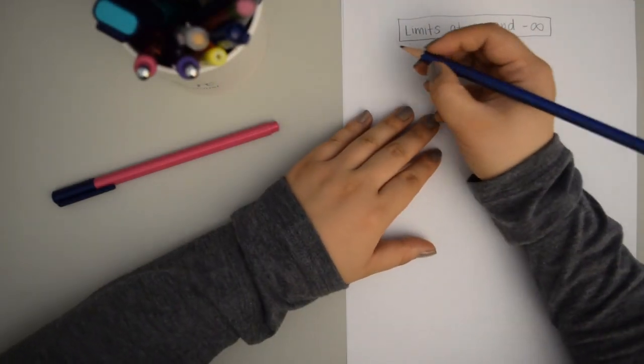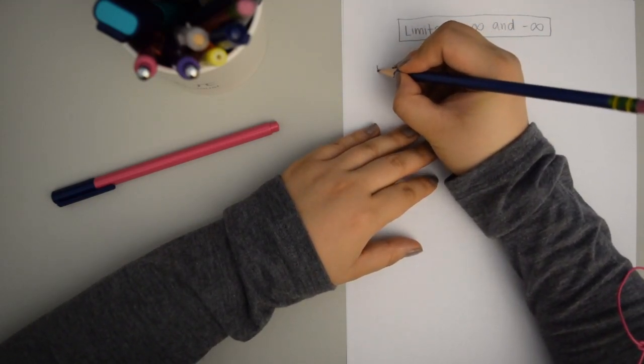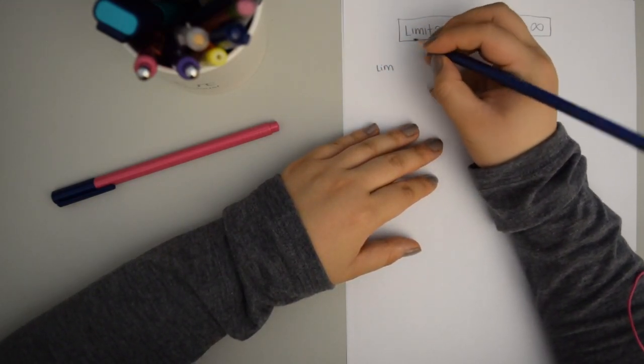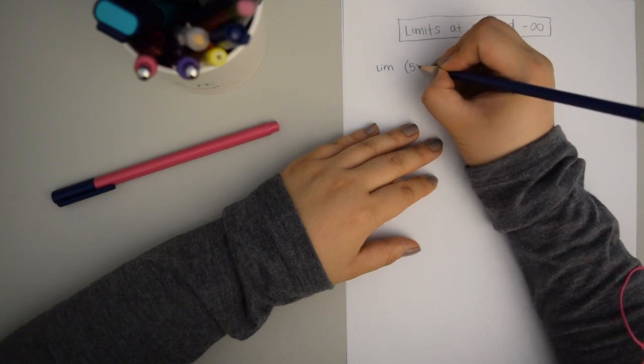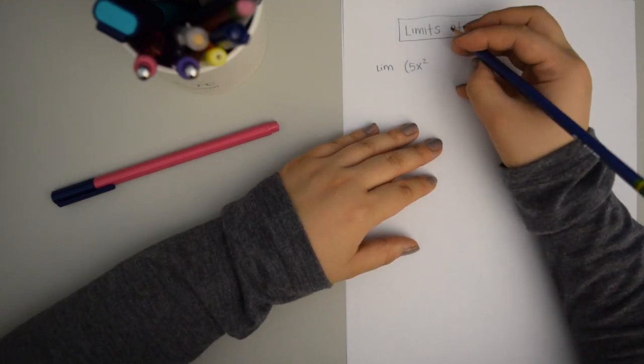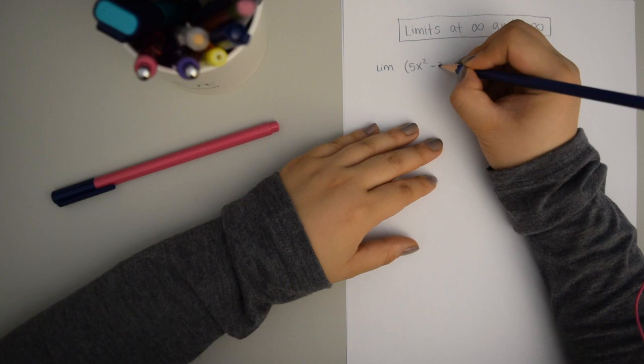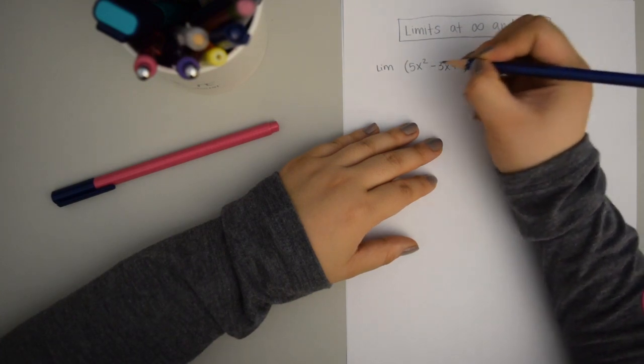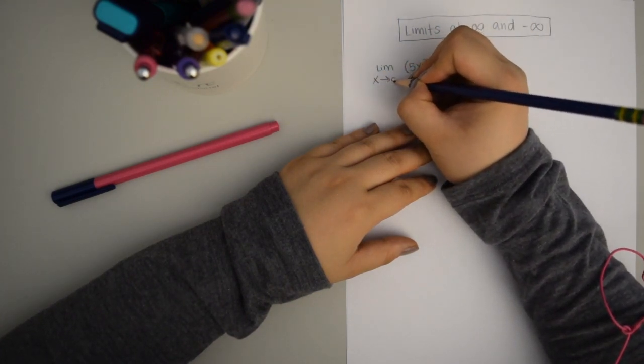So we are going to do the limit of polynomials. So the limit of 5x squared minus 3x plus 1, remember, as x approaches infinity.